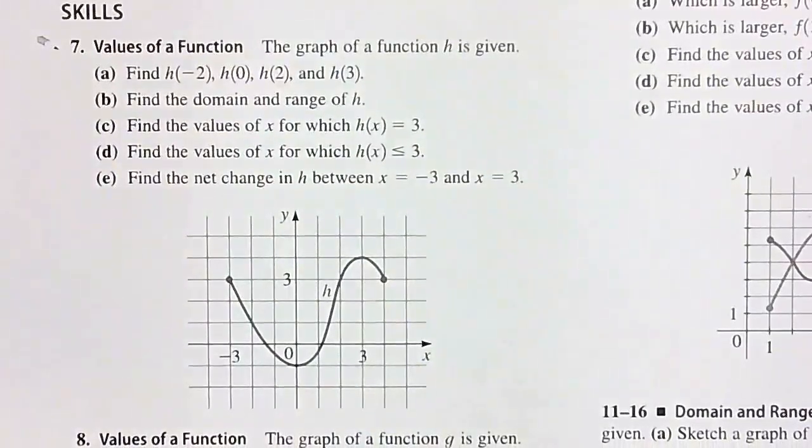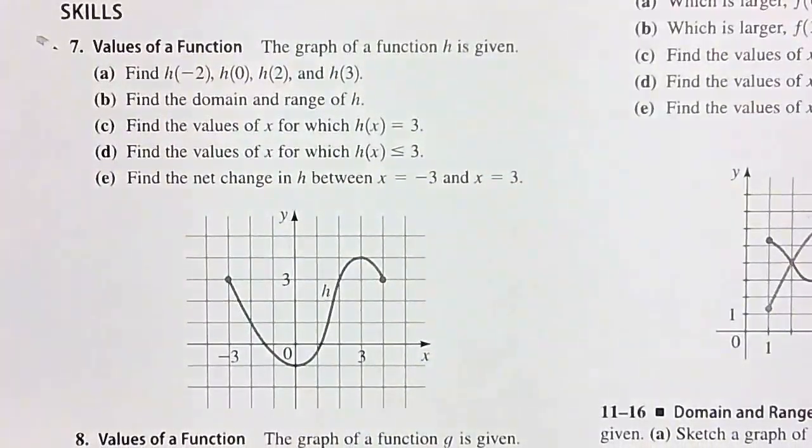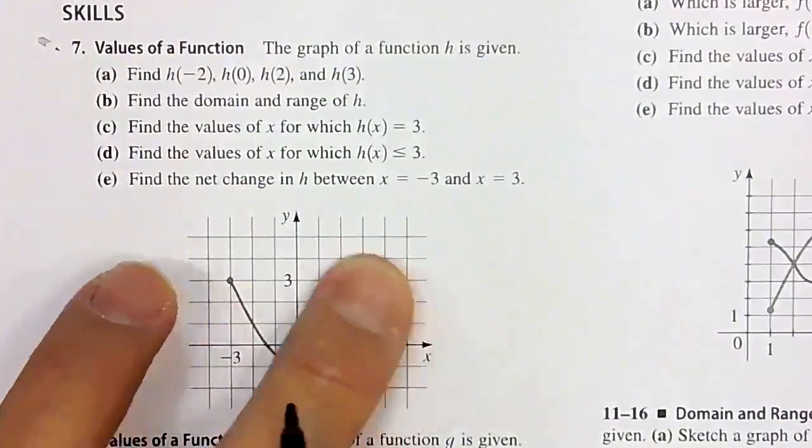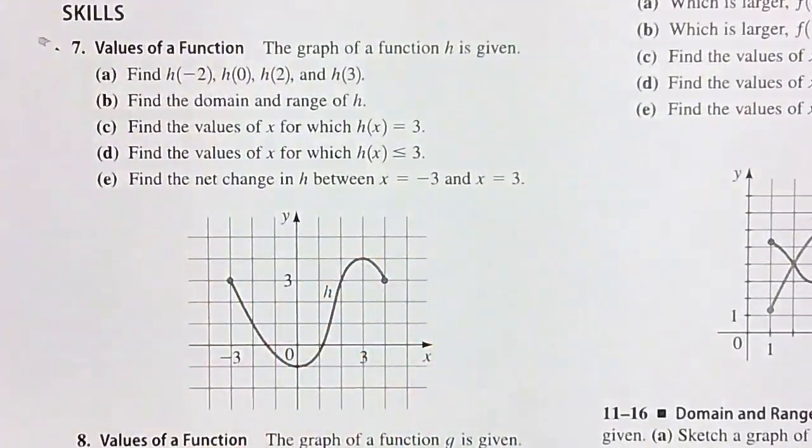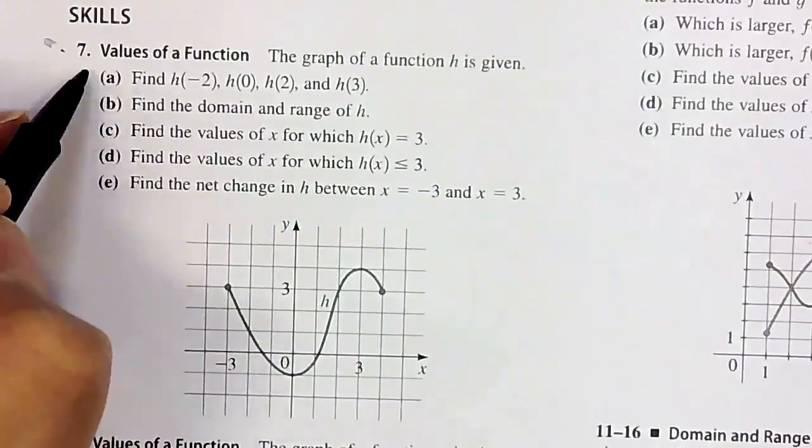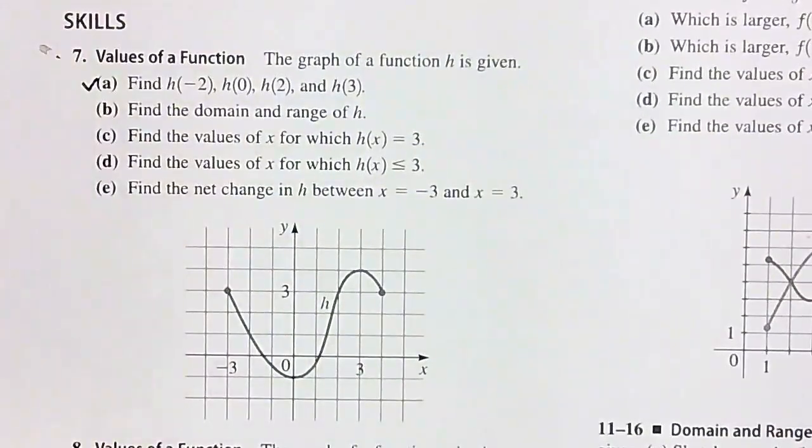It says the values of a function, the graph of a function h is given. So this is my graph, right? A, find h of -2, h of 0, h of 2, h of 3. You can all do that, right? That's 2.1, 2.2, right? So quickly, let's review that. I'll give you guys about, I don't know, 2 minutes to get those values.